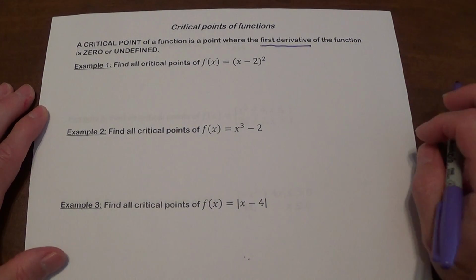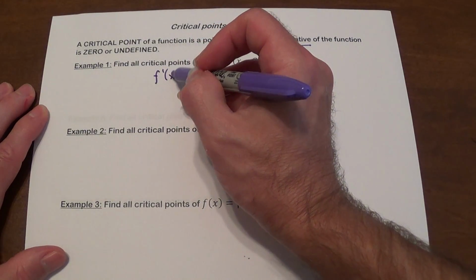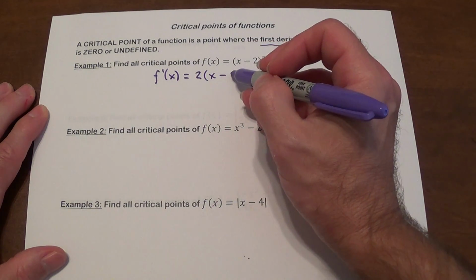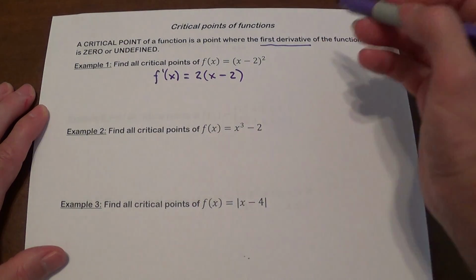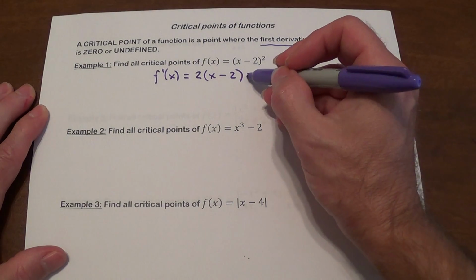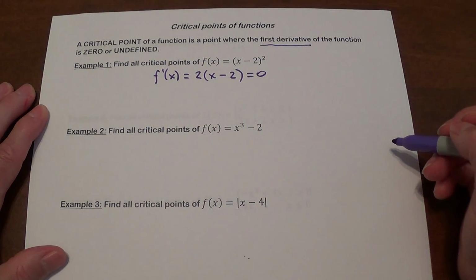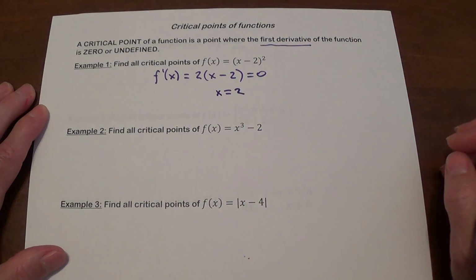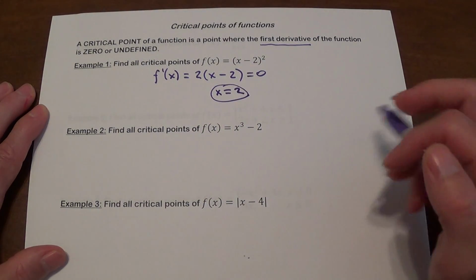Find the critical points of this function. So what we need to do is find f prime. We're going to have to use power rule and chain rule. This is what we're going to end up with, and then we set it equal to 0. We know it's a linear function, so there is no point where it's going to be undefined, but this is going to give us x equals 2. This is where we're going to have a critical point or a critical value.